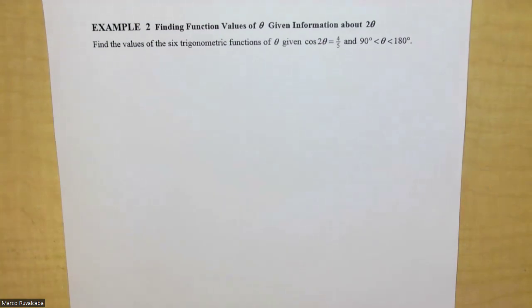So this example is asking us to find the values of the 6 trigonometric functions of theta, given that cosine 2 theta is 4/5 and theta is between 90 degrees and 180 degrees. To be able to find the 6 trigonometric functions of theta, we need to find out what theta is. Theta alone, not 2 theta, right?